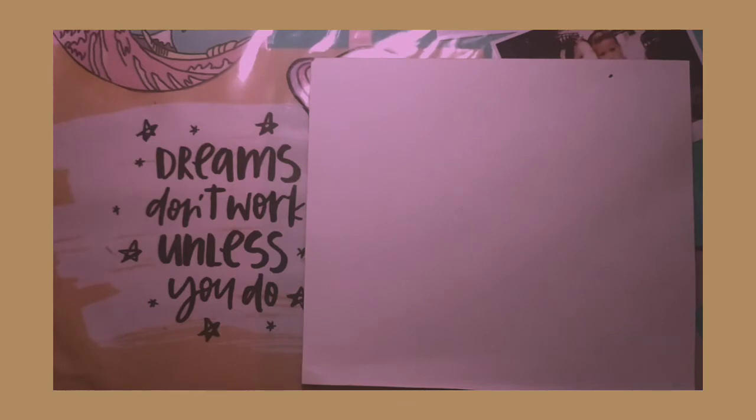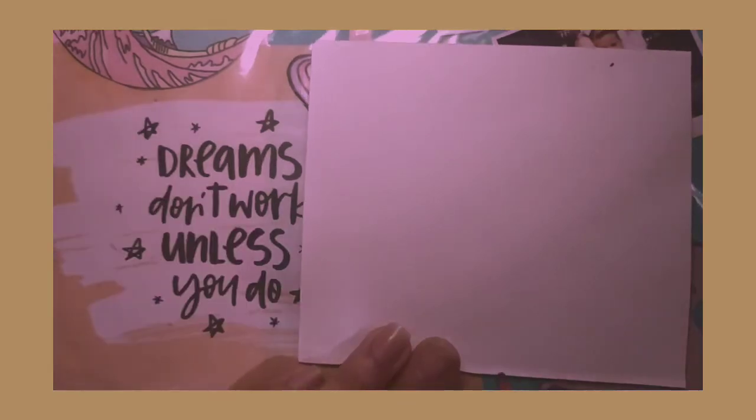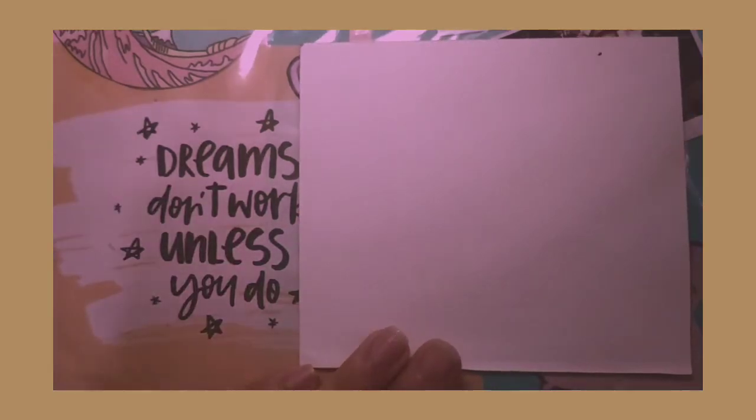Today I'm gonna show you how to draw a head, a face facing to the front. Okay, before we start, you need to gather your materials, your paper and pencil.